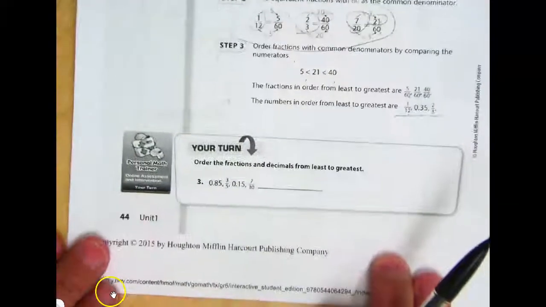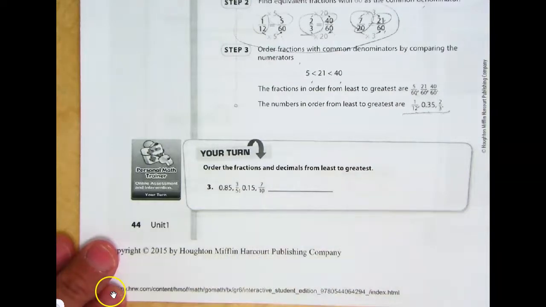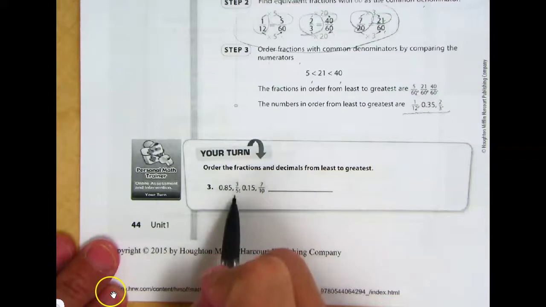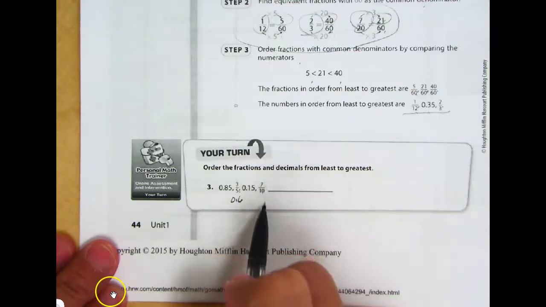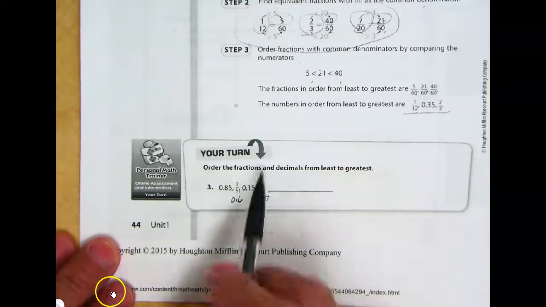So, an example: if you want to order these fractions and decimals from least to greatest, I would convert these to decimals. 3/5 is the same as 6/10. 7/10 is written as a decimal as 0.7, like that. So now if you want to order them from least to greatest, we'll do it down here first and then put them back in original form.